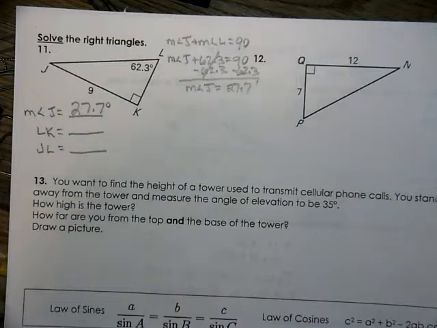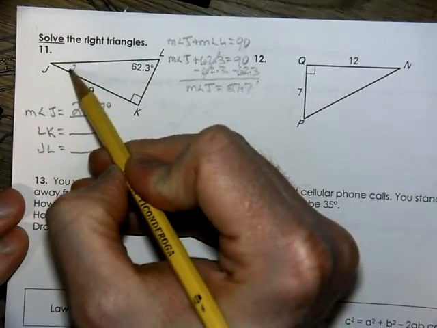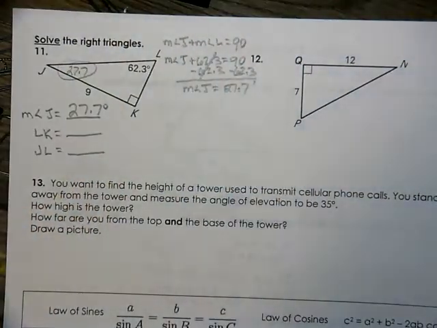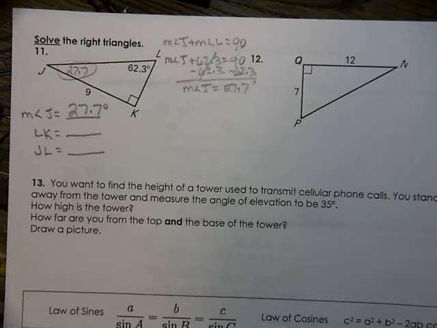Those are degrees. Now we need to find the other two side lengths. I typically like to circle the answer to show the value that I calculated.